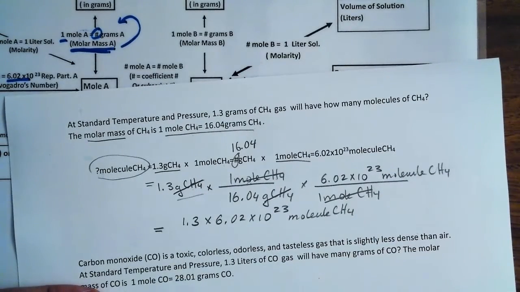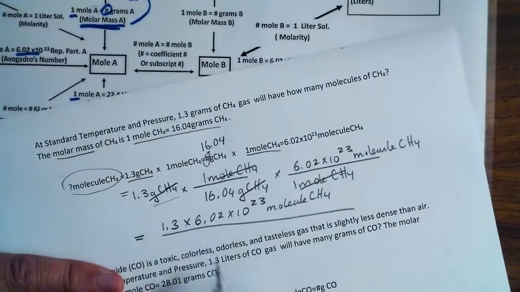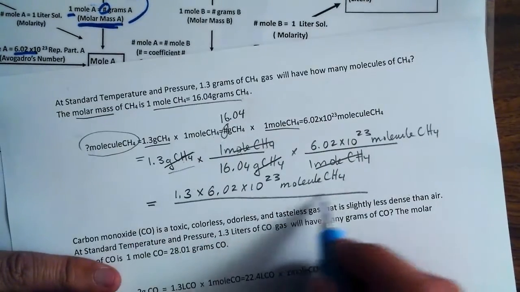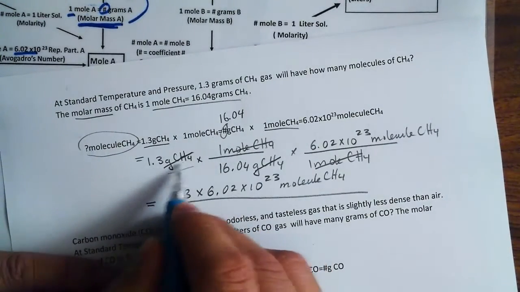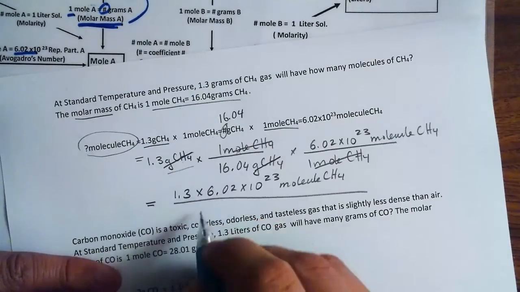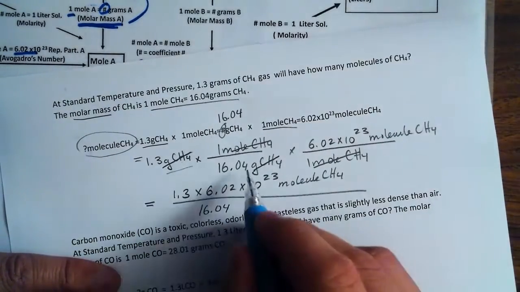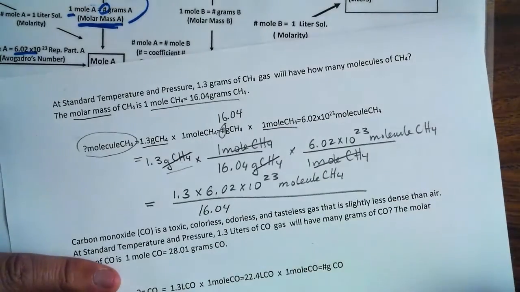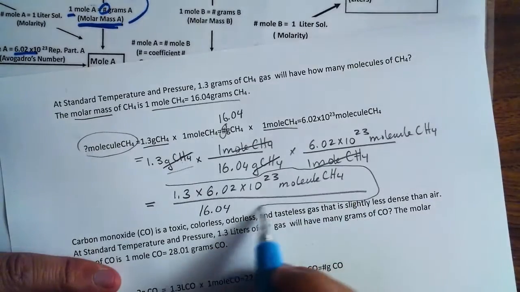Pretty much it. Divided by, what's the next thing? Everything on the bottom. Sorry about the ugly line, but this is a fraction line. What are the numbers on the bottom? Here it doesn't have any number on the bottom, so we move on to the next one. So we have 16.04, and this is the 1, so we can ignore it. So this is our answer overall.